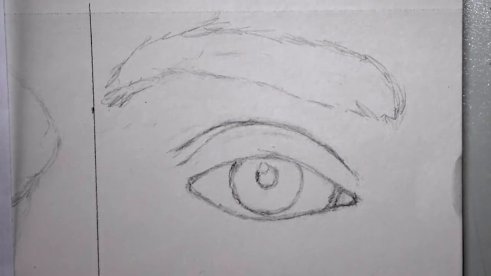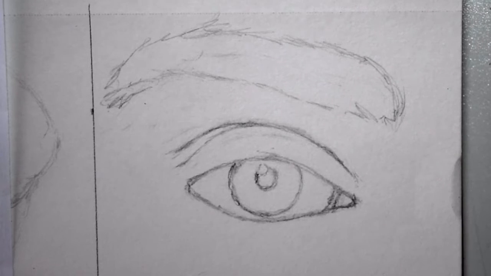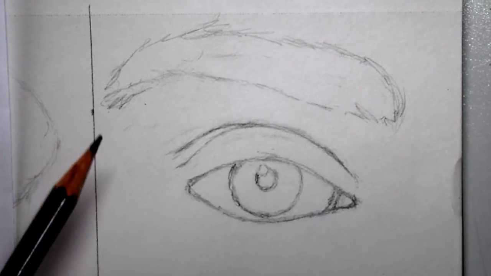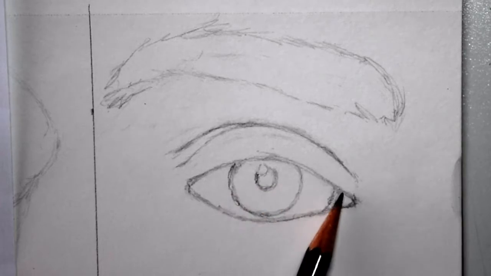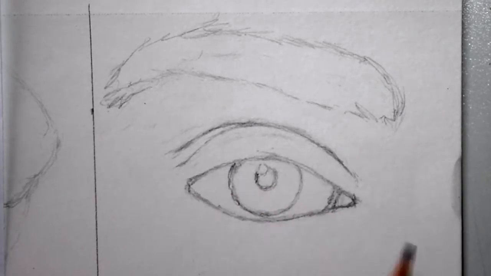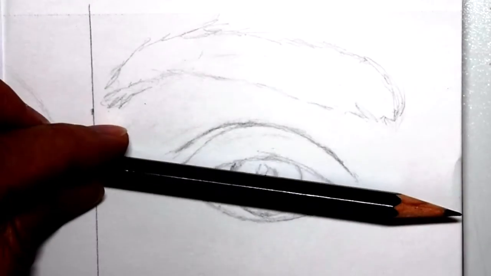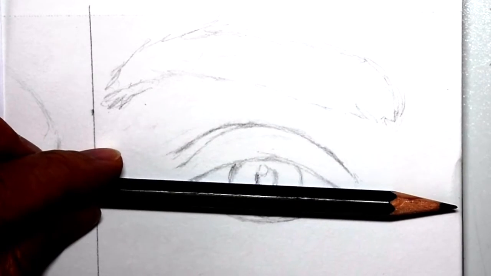So some of the basic structures of the eye, just as a reminder, if you've been working on this a little bit, you pretty much have the basics down, but let's talk about a few of those things real quick. One of them is what we call the canter of the eye, and that is just the general tilt.